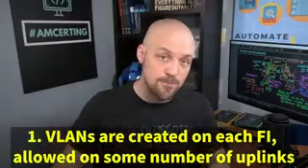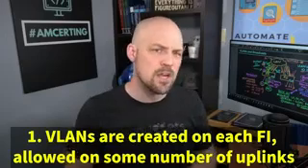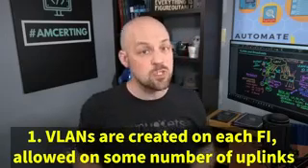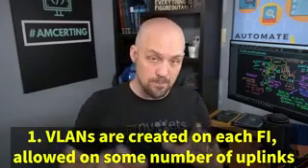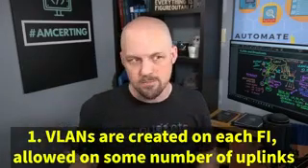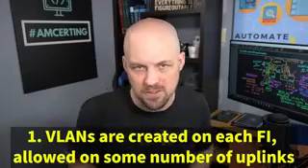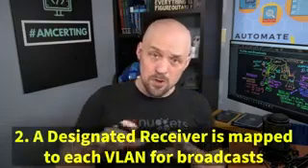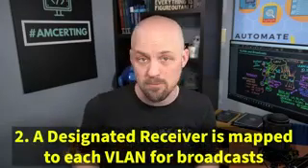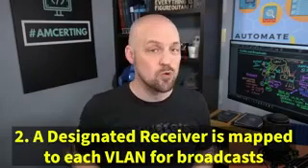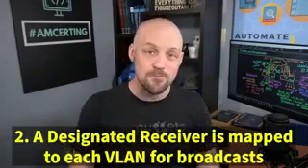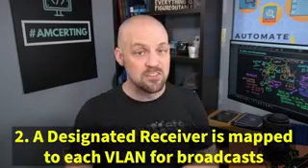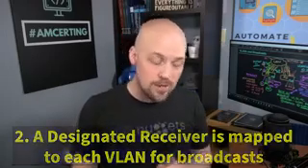The VLANs are created on each fabric interconnect. Technically, they can be created individually, but for the most part in UCS Manager, we're just going to push those same VLANs down to both sides. Now, they should be allowed also, by the way, on some number of uplinks, and if they're not, I suppose, then there's almost no reason to have them. All right, so second of all, the designated receiver is going to be mapped to a particular link for each VLAN. Remember, it's a per VLAN configuration, and so we're going to have a link that gets automatically chosen as the designated receiver, and that is the only interface on which we're allowed to receive broadcasts. Broadcasts coming into any other interface for that VLAN will be dropped.